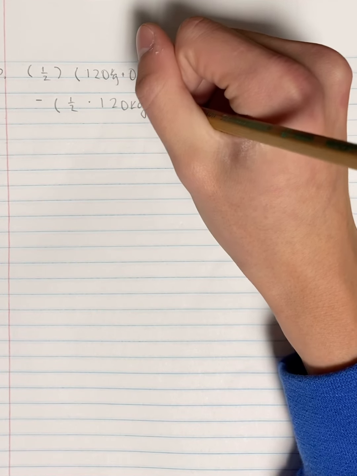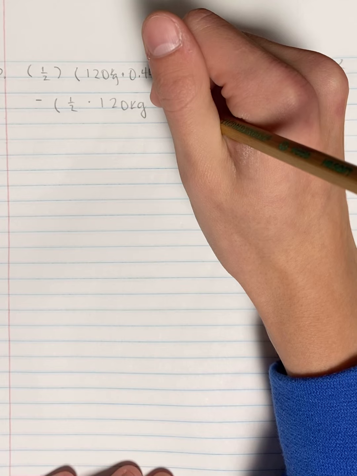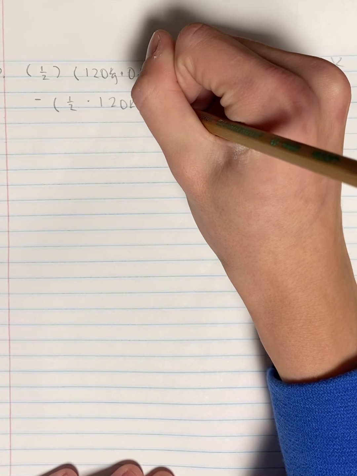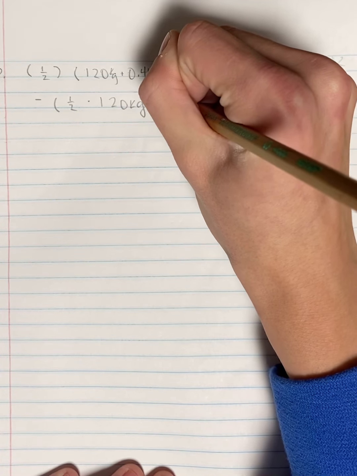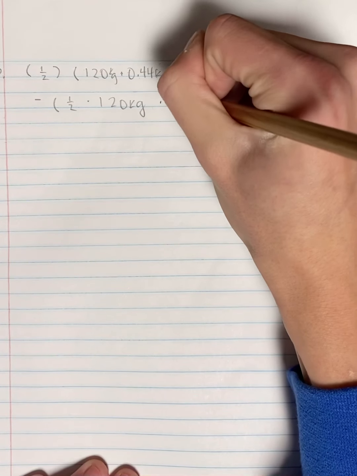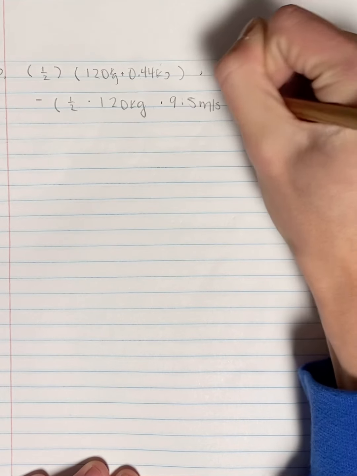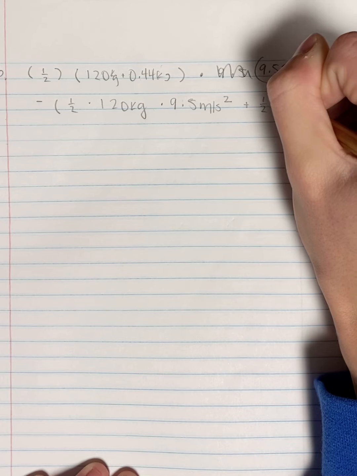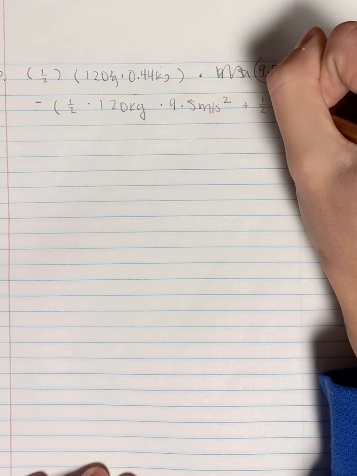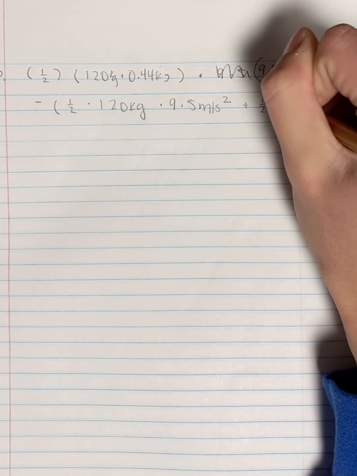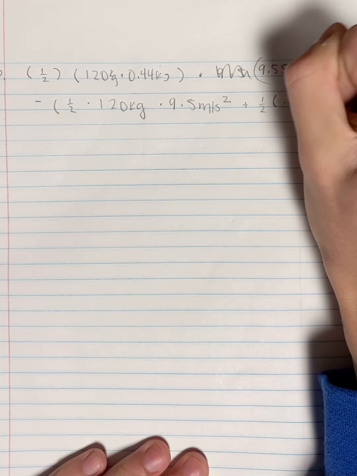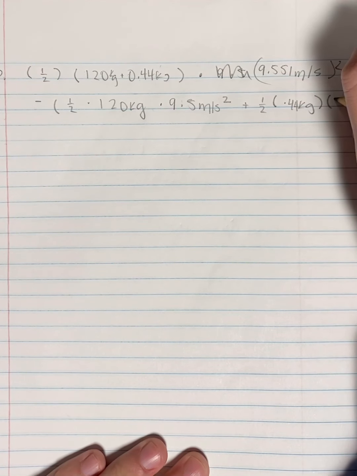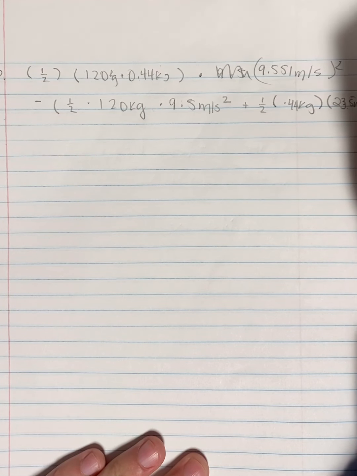And so it's going to be 1/2 times 100 kilograms times the speed squared, which is 9.5 meters per second squared, plus 1/2 times the mass of the football, which is 0.44 kilograms, times the speed of the football, which is 23.5 meters per second.